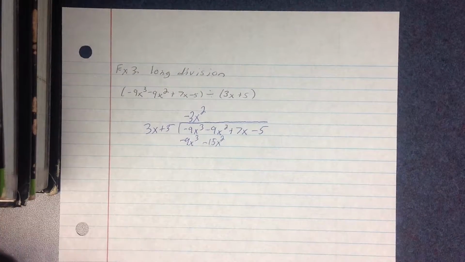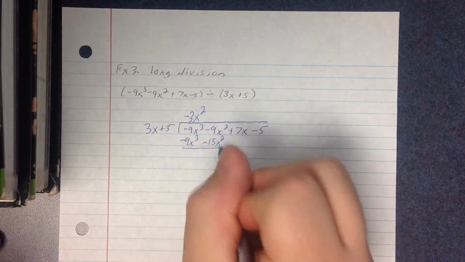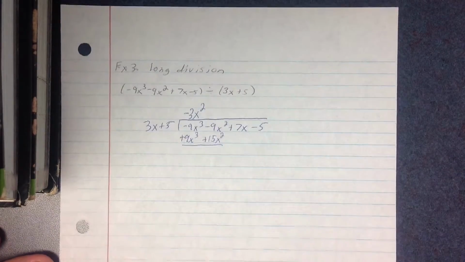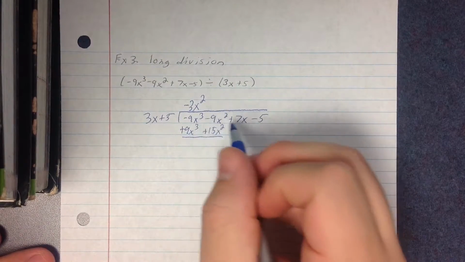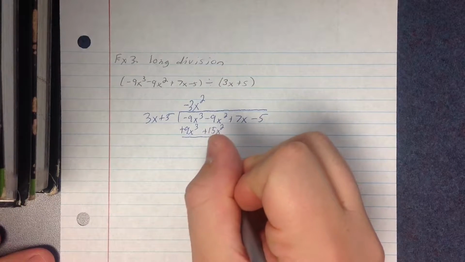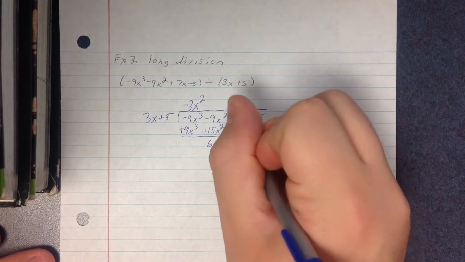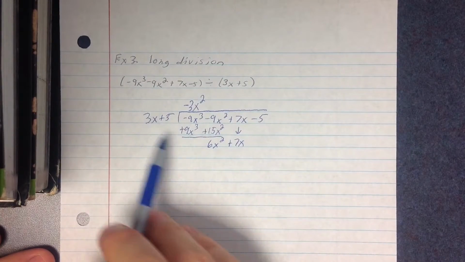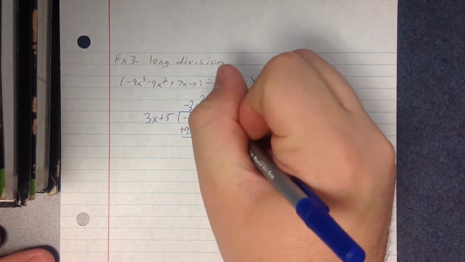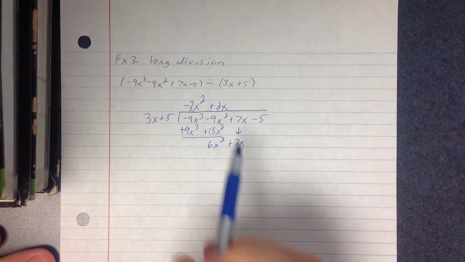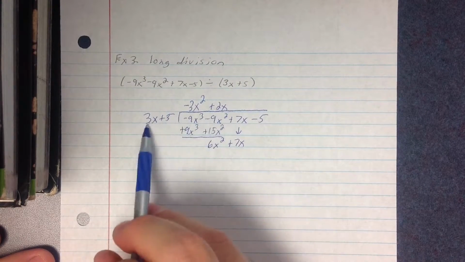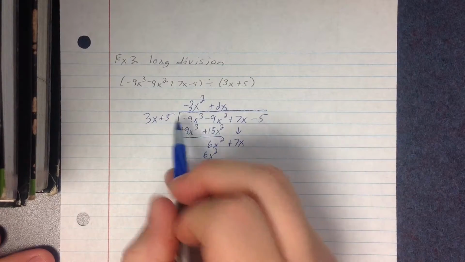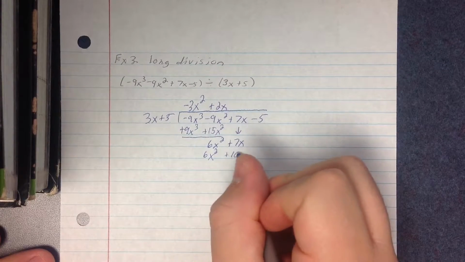But again, since I'm subtracting those, change the signs. So that cancels. Negative 9x squared plus 15x squared is 6x squared. Bring down the positive 7x. 3x goes into 6x squared, a positive 2x times. 2x times 3x is 6x squared. 2x times 5 is positive 10x.